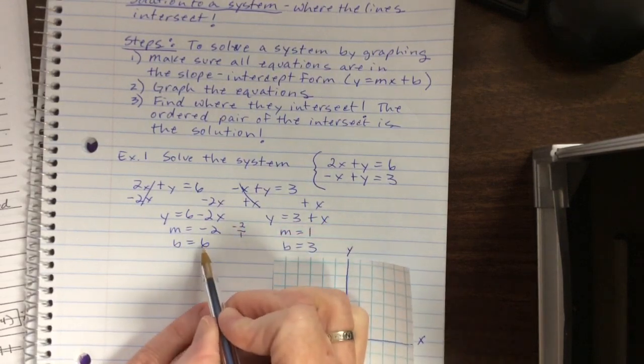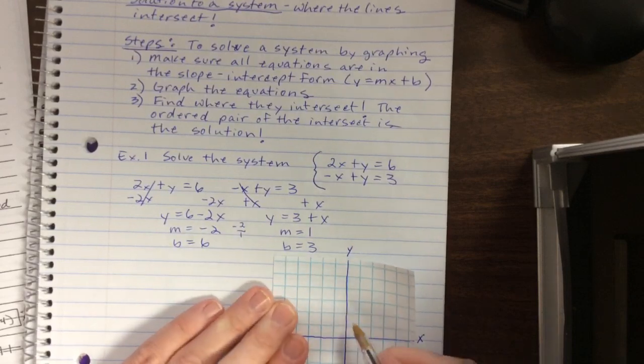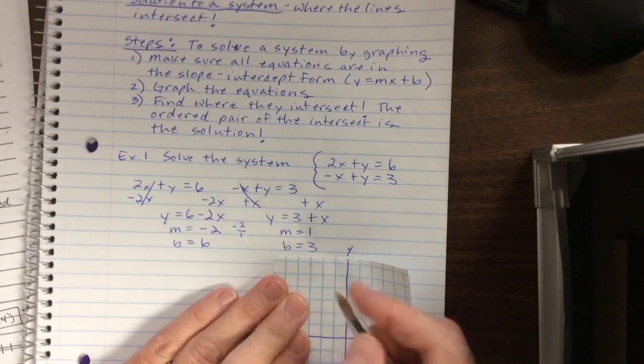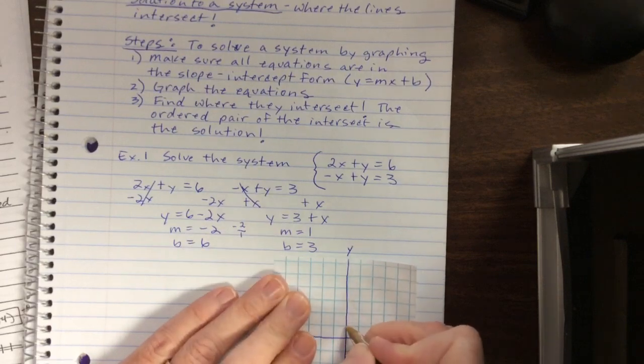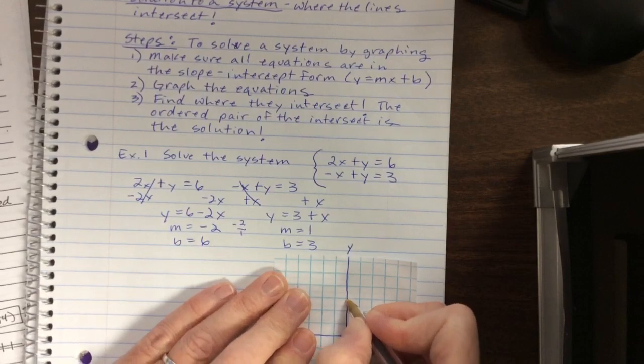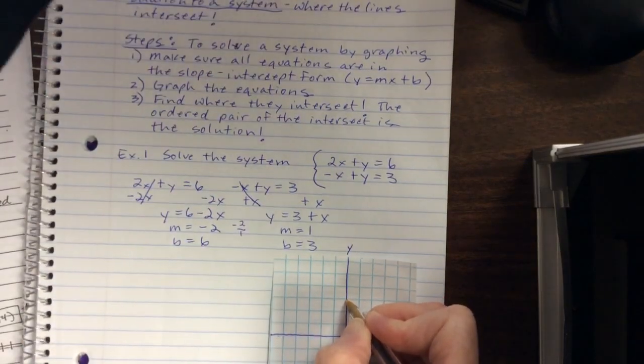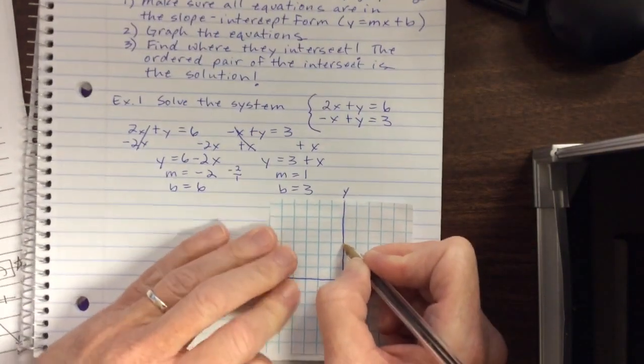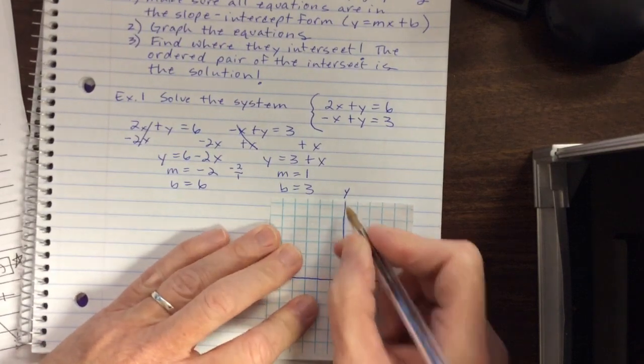My y-intercept is 6, so when x is 0, y is 6. So 1, 2, 3, 4, 5, 6.